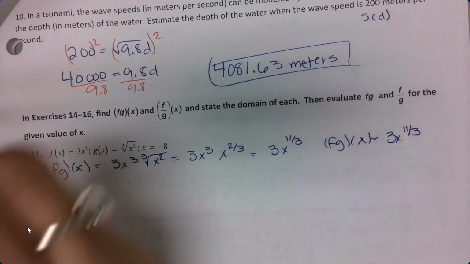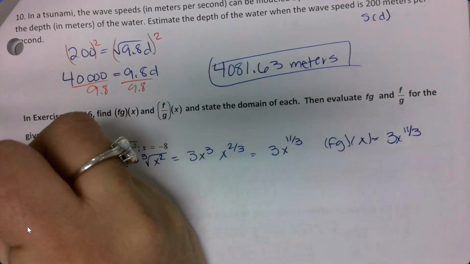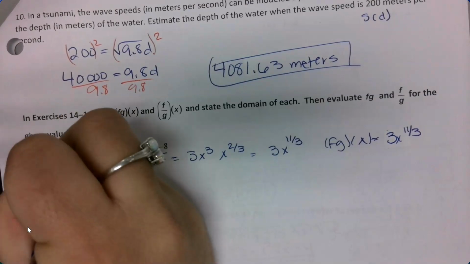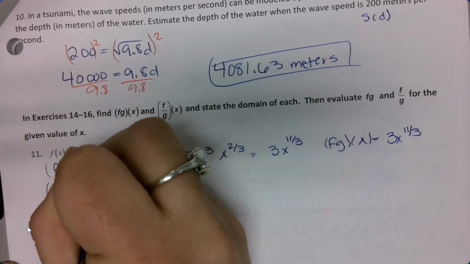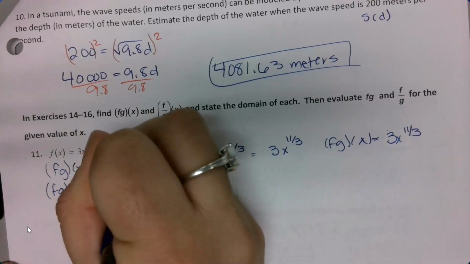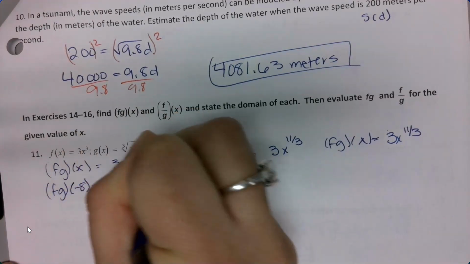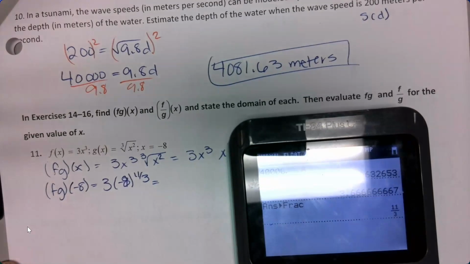Okay, then I'm going to plug in my -8, so f times g of -8 means I plug in -8 into that equation I just found. So 3 times the -8 to the 11/3 power gives me -6,144.